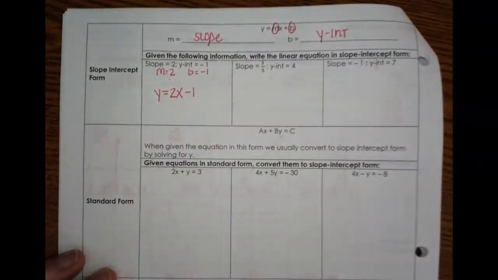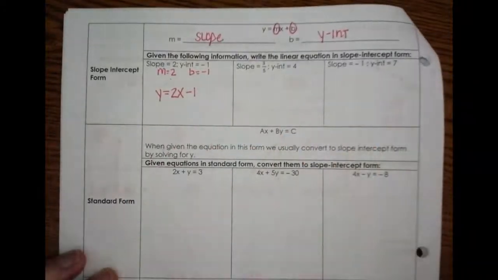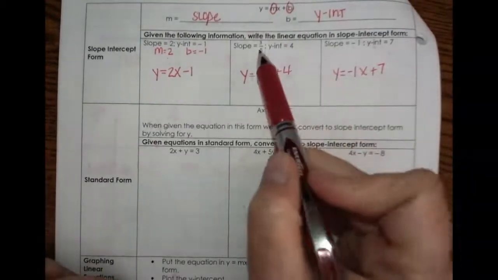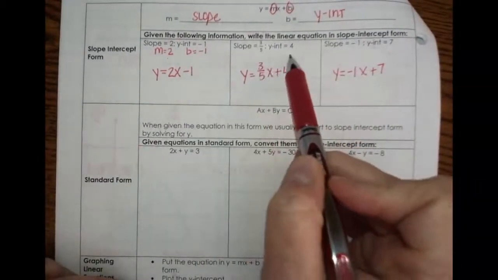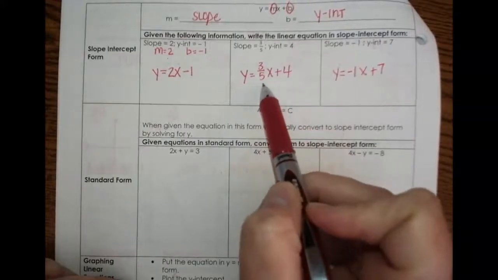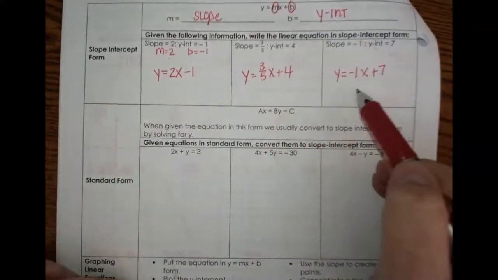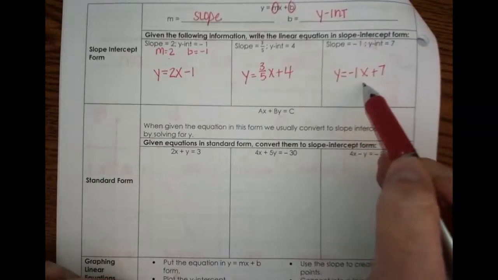Now we've written the equation. It's that simple. What I'd like you to do is pause the video and try these next two and see how you did. All right, let's see. So we took our slope and plugged it in for slope, our y-intercept for y-intercept, y equals 3 over 5x plus 4. And our last one, y equals -1x.